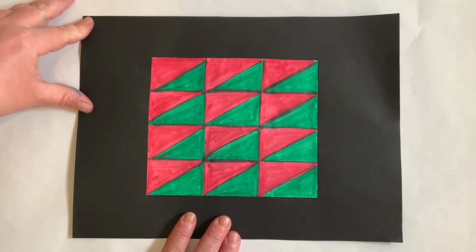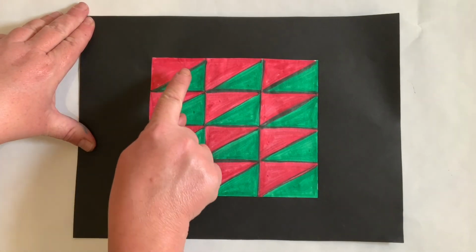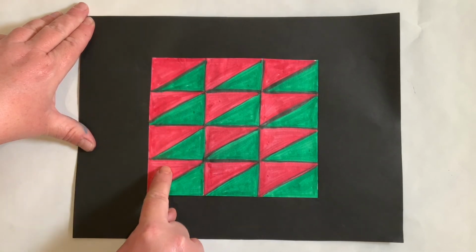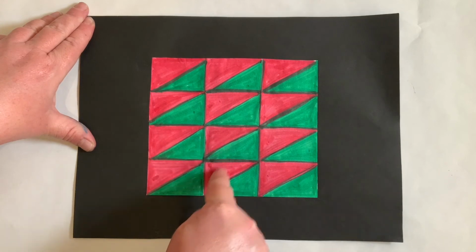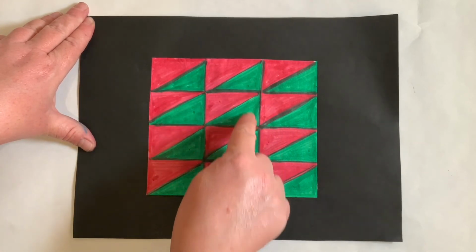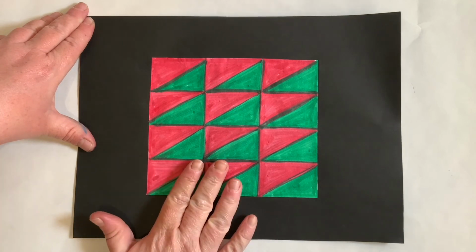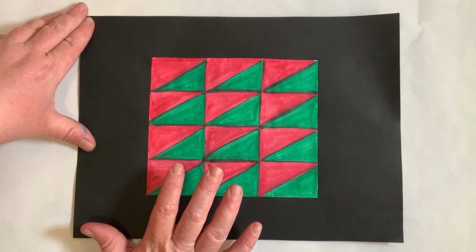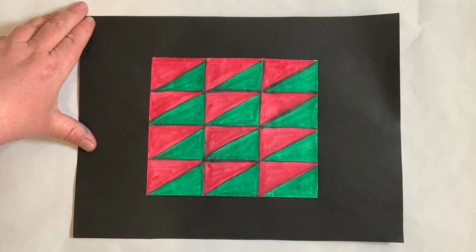Here is one example where I just colored all of my top triangles pink. All of my top triangles came out pink, and then all the bottom ones came out green. Now, I used pink and green. Do you have to use pink and green? No. You can use whatever 2 colors you want.